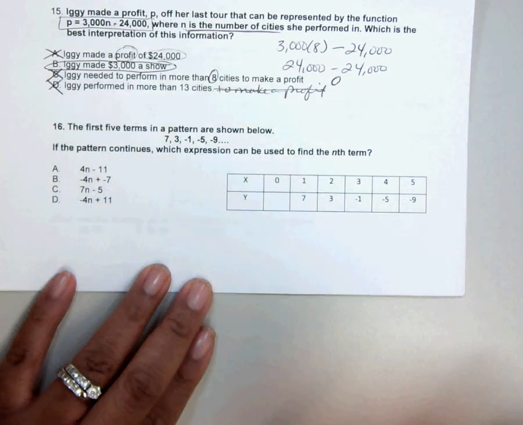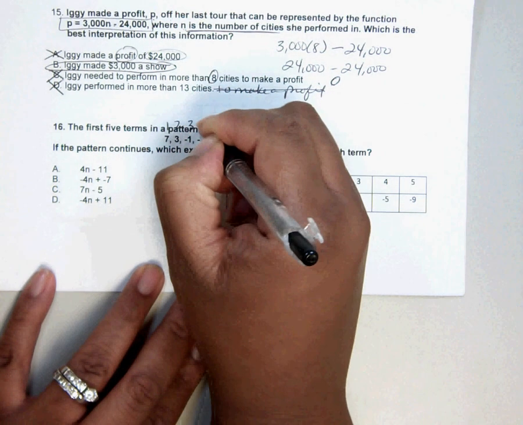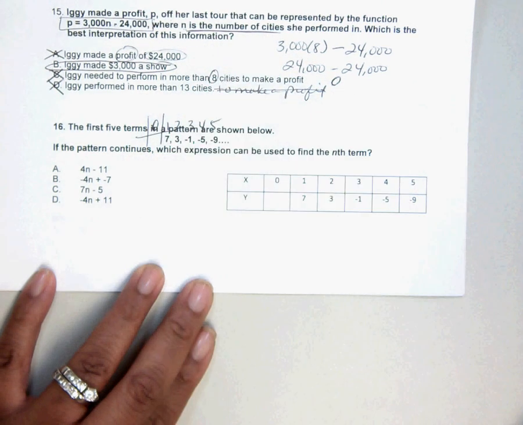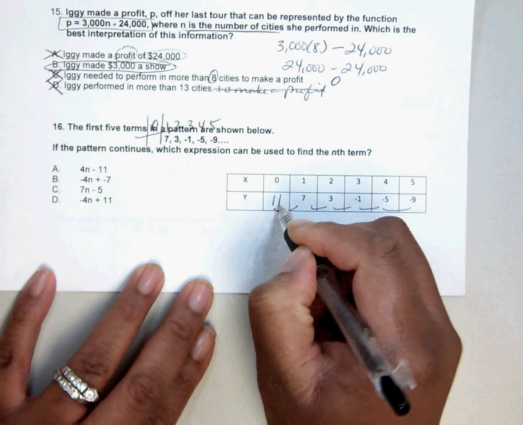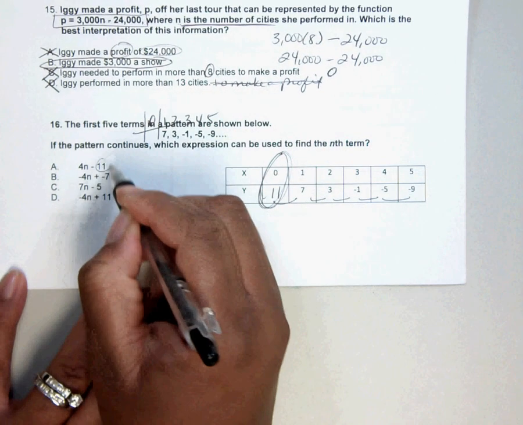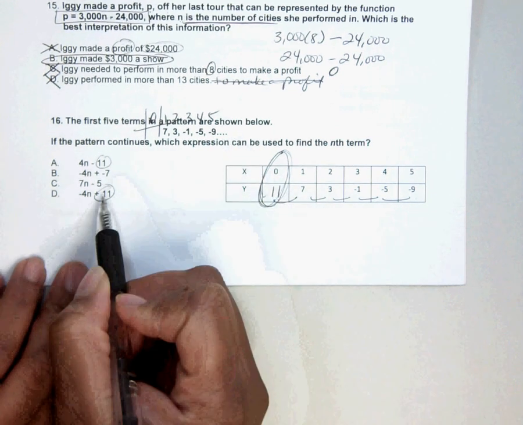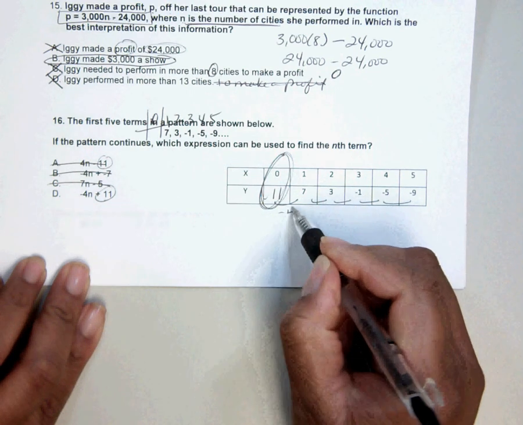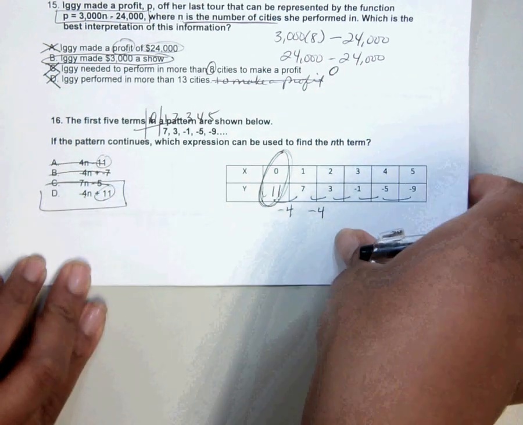The first 5 terms in the pattern are shown below. So what did I do? Put my 1, my 2, my 3, my 4, and my 5 in my table. Made a space for 0. Found the pattern. It's going down by 4. So to go up by 4 would be 11. So look for the starting point at 11. That's here and here. Well, is 11 positive or negative? It is positive, and the only one with a positive 11 is answer choice D. And that is going down by 4. So the first number needs to be negative. The answer is D.